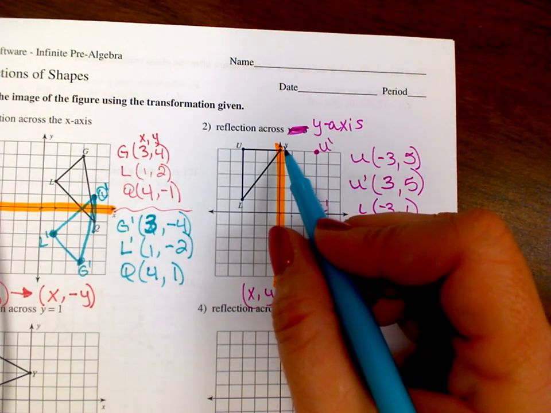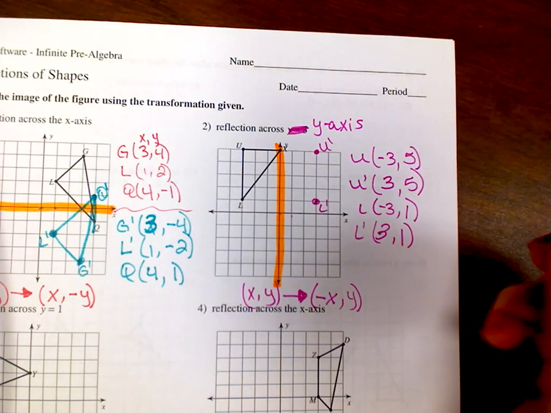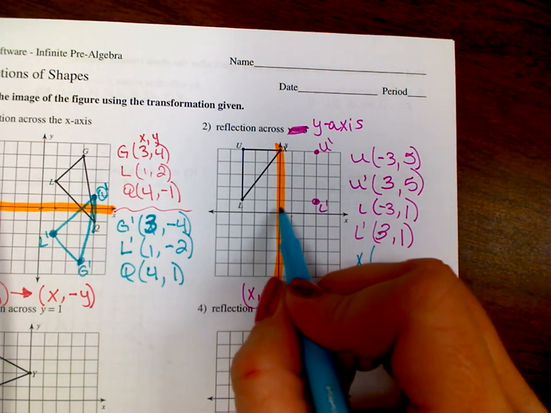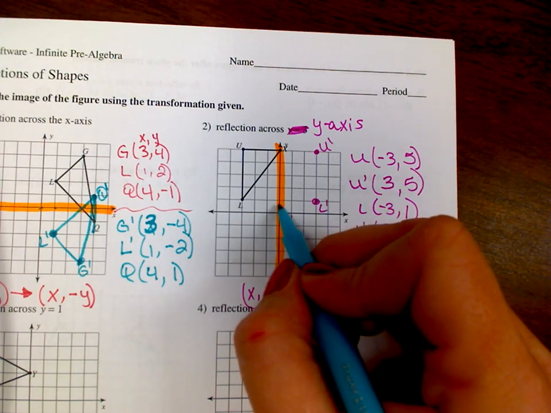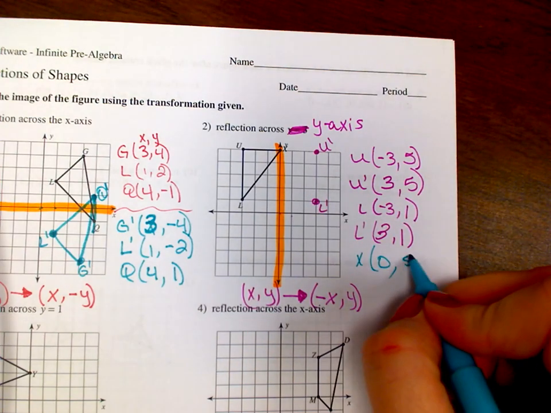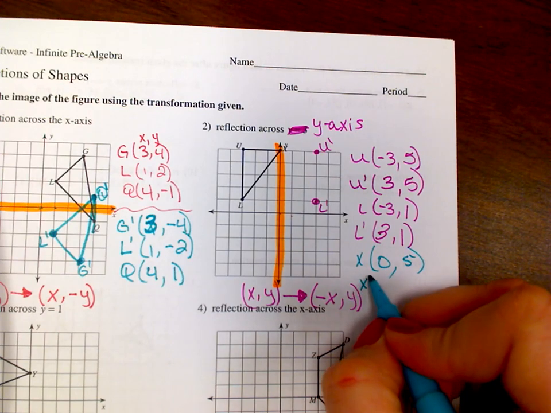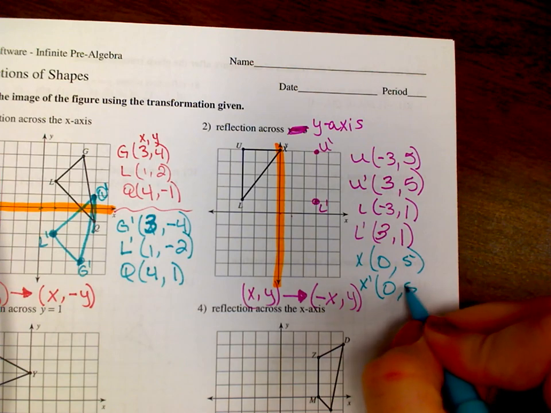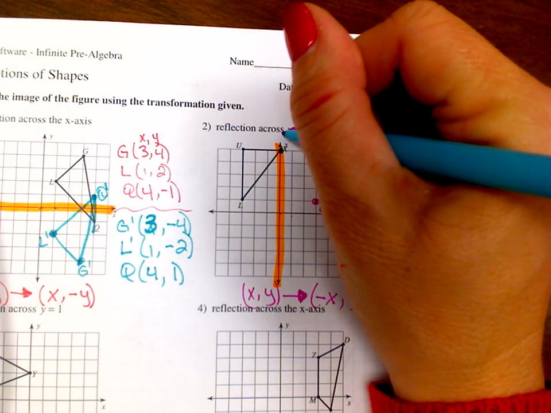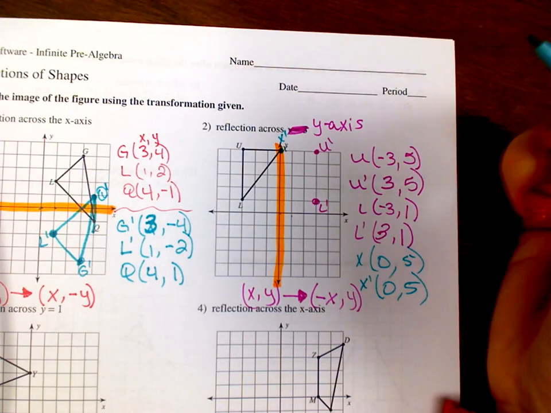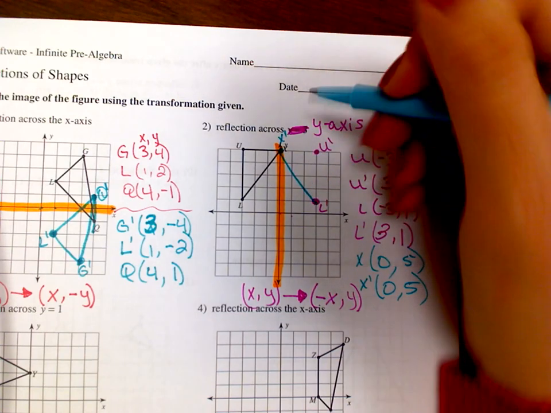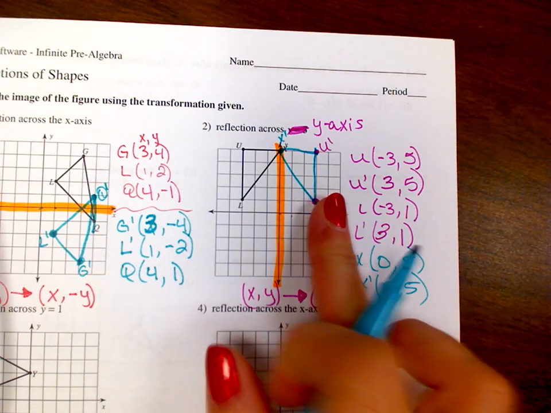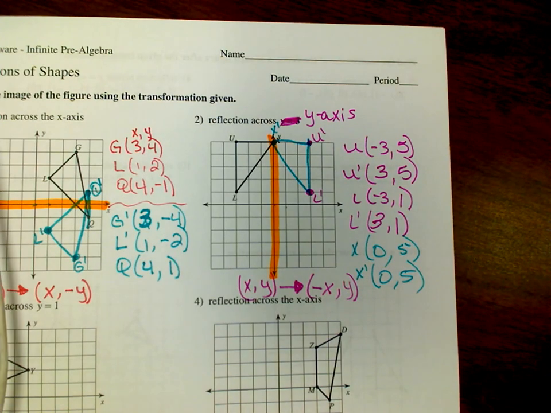And we have the X up here, and it is going to be 0, 1, 2, 3, 4, 5. And so X prime, well, the opposite of 0 is 0, so it actually stays the same. And we can label that X prime. So it just reflected over the y-axis.